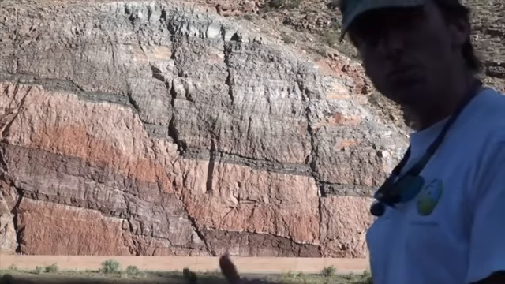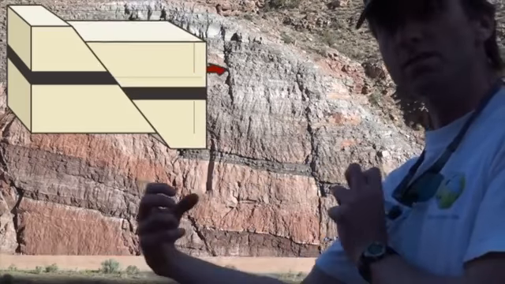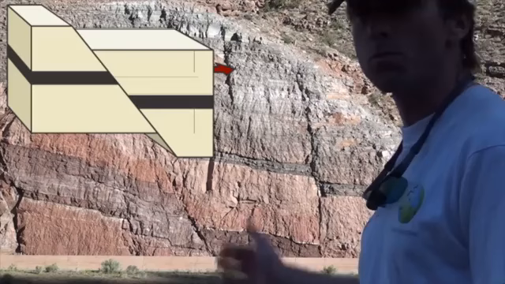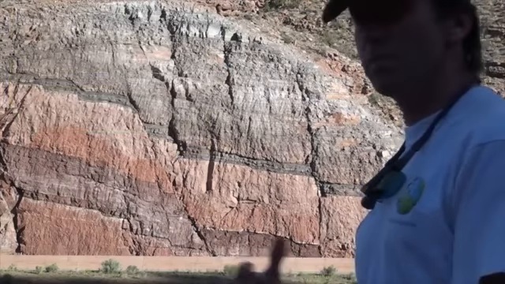Normal faults are extensional structures. That means that at some point in time forces were trying to pull these rock layers apart, and they partly succeeded and these faults formed. So that's useful information for us as geologists, what happened back in time.